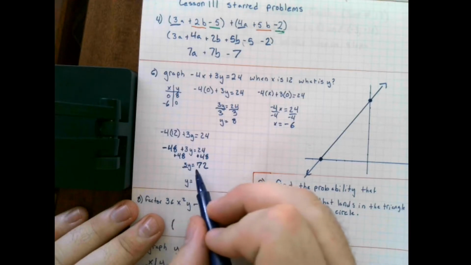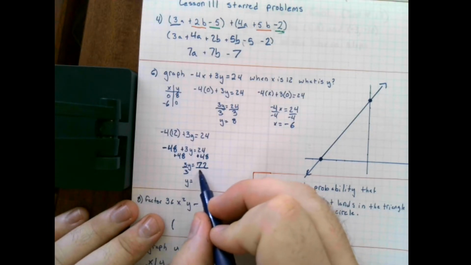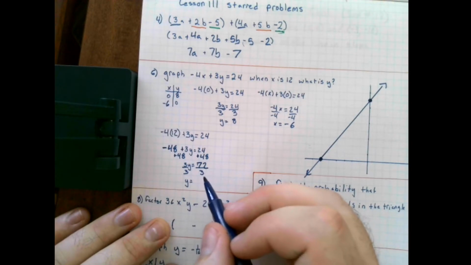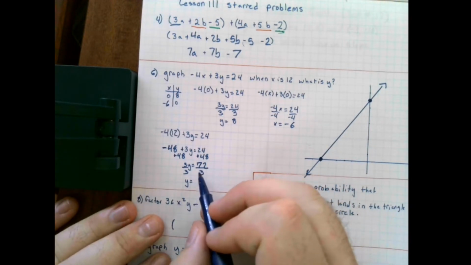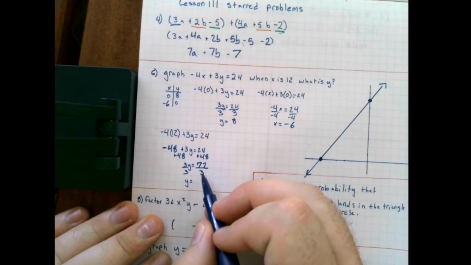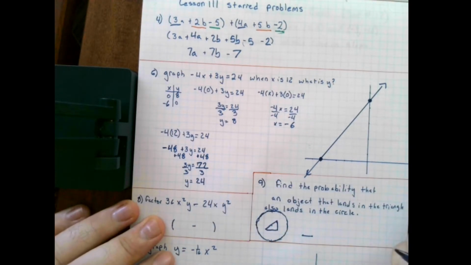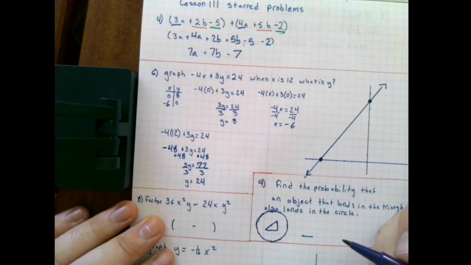And then we're going to need to divide both sides by 3. And 72 divided by 3 is going to be 24. So when x is 12, y is 24.